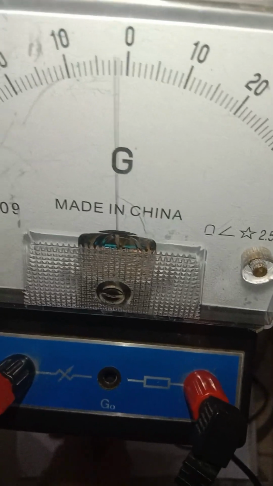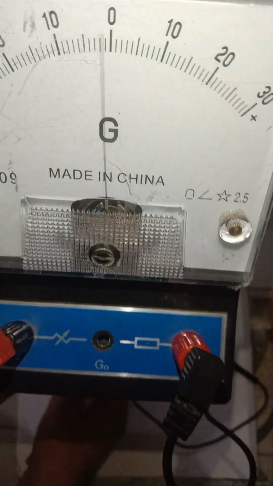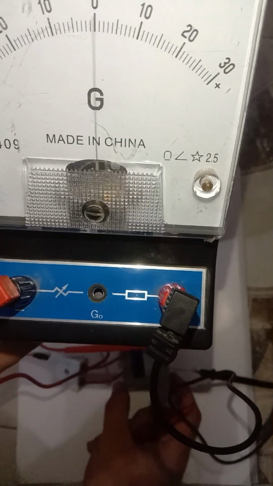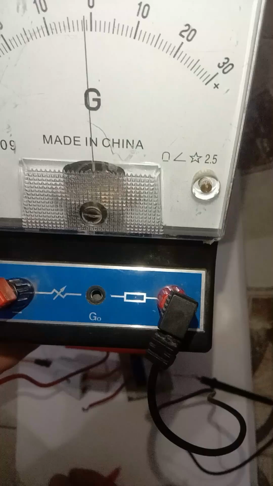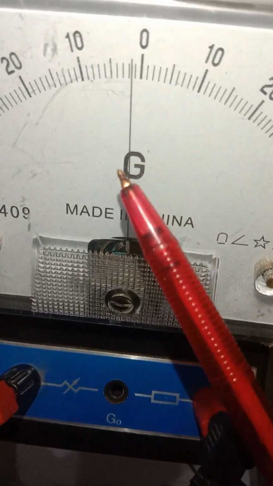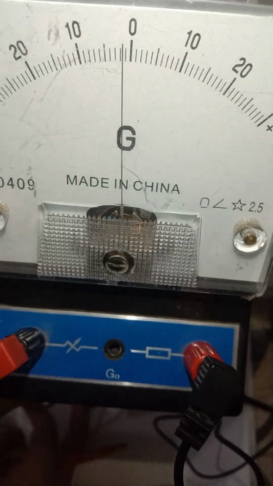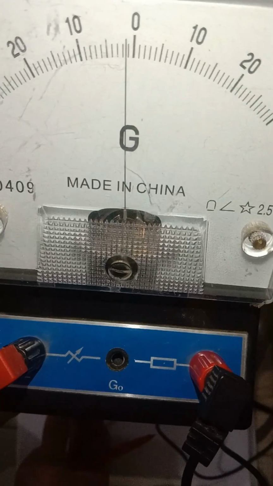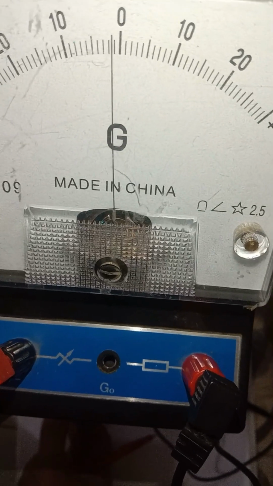And now I'm going to disconnect the AC source here. Now this needle is not vibrating, and again I'm going to connect this, then it will start vibration. So focus on the needle of this galvanometer.